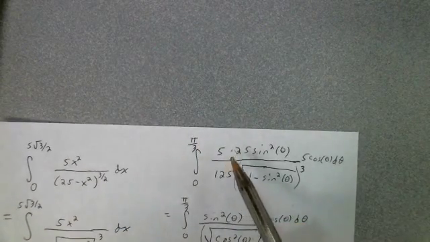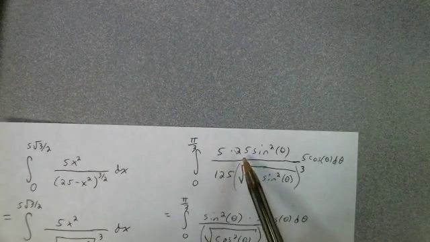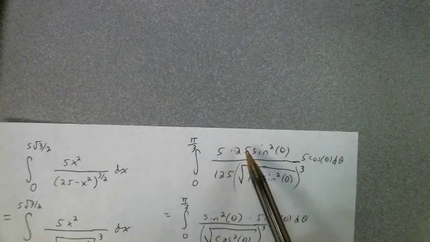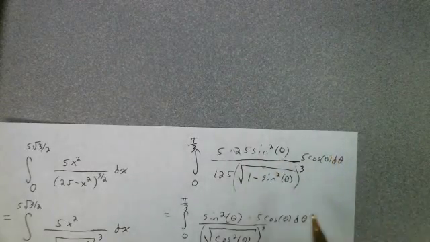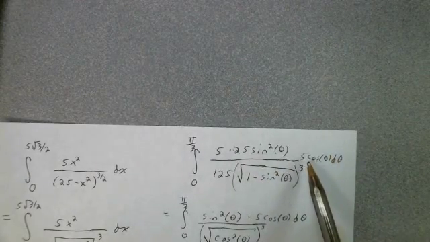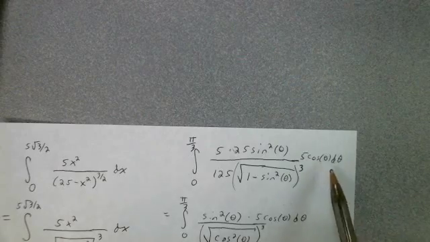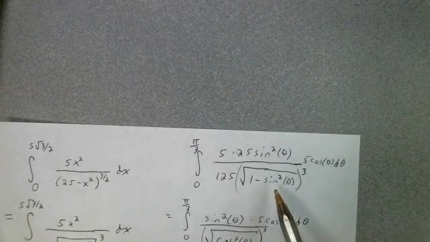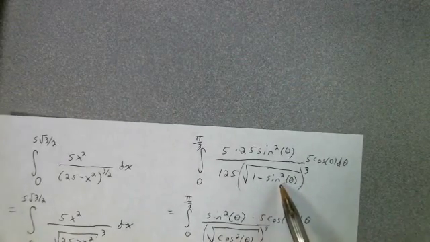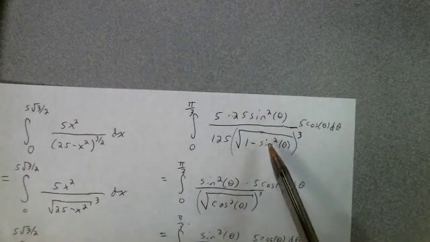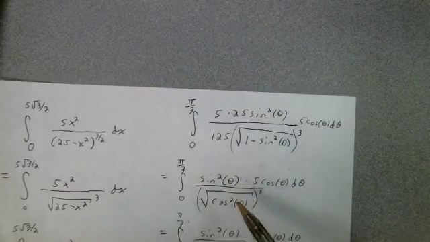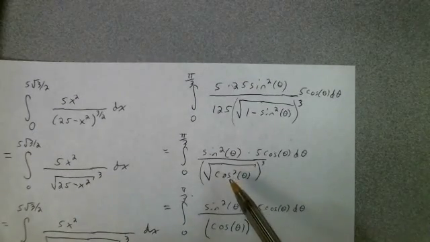All right. I replace x with 5 sine theta. That means on top, x squared is 25 sine squared theta. I replace dx with 5 cosine theta d theta. I replace x over 5 with sine theta, so 1 minus sine squared, I'm going to change that to cosine squared.